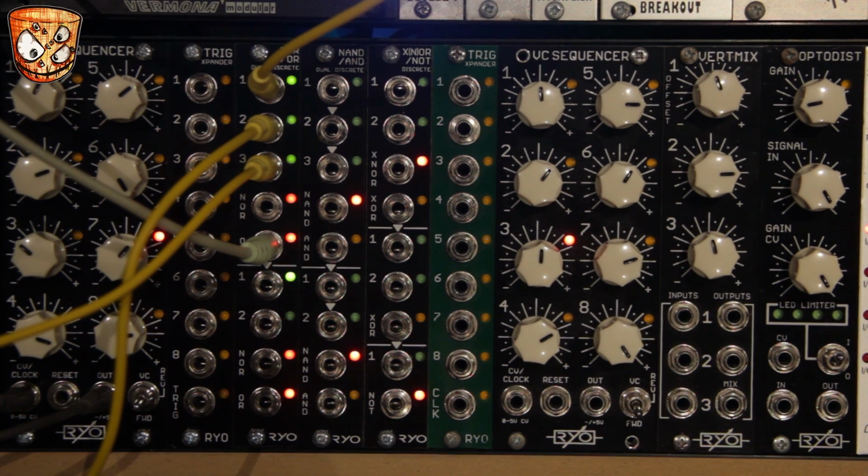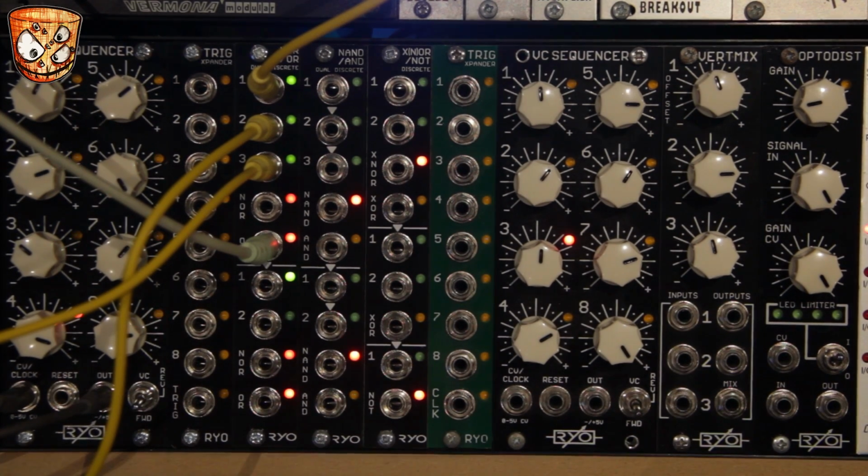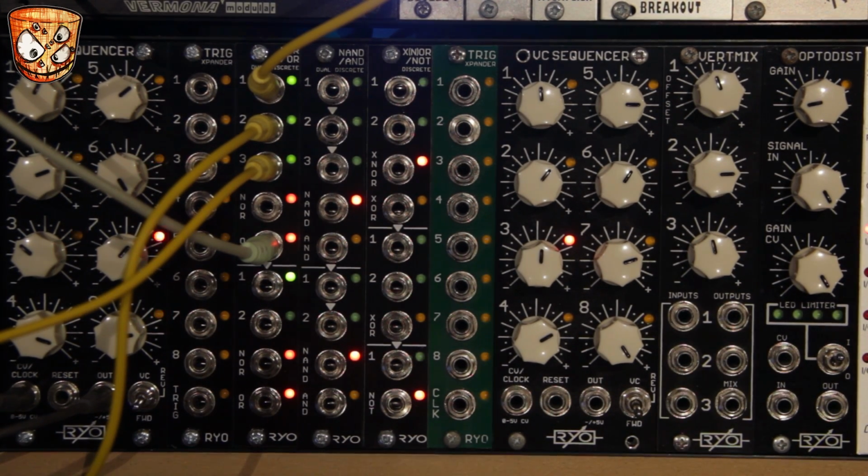I've got a sequencer moving which is affecting the decay length on an envelope which has been triggered by my main clock, and this is opening up a filter, and the mixed waves from the logic gate is the input to that filter.